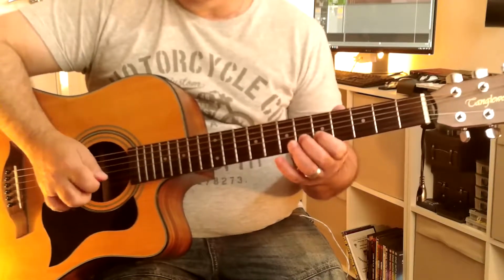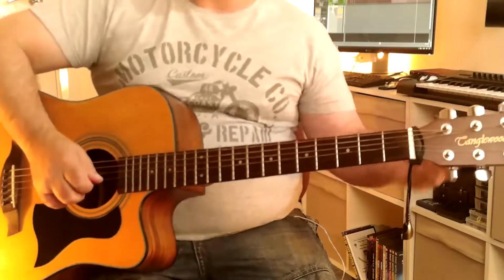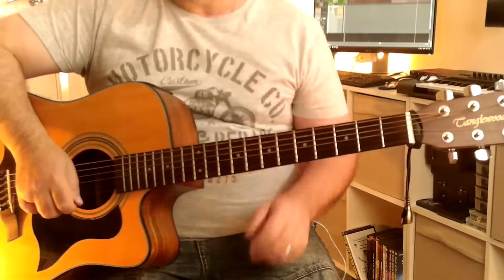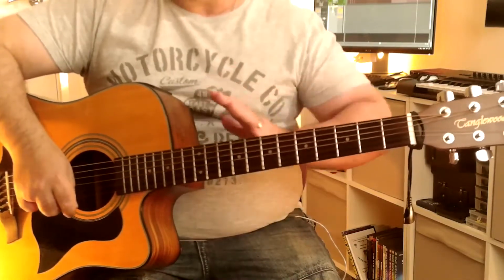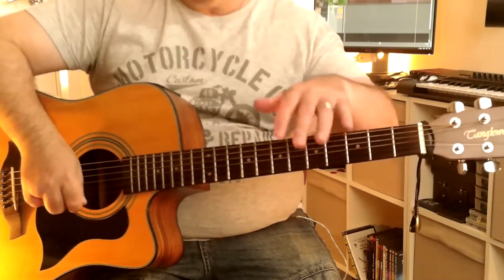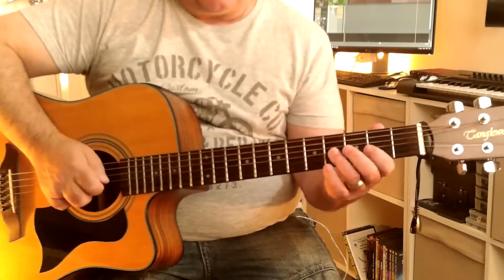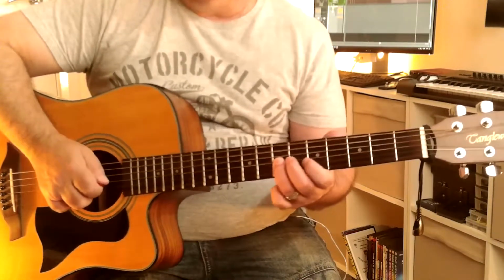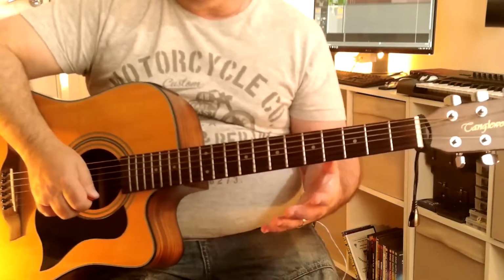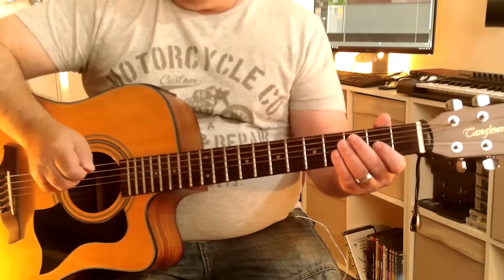That would be a 10, 11 and so on. So this is where we get these extended chords like 9ths, 11ths and 13ths from. Don't worry about those for now, but I'm just explaining to you that that's where they come from. They're coming from just counting up the scale. 1, 2, 3, 4, 5, 6, 7, 8, 9, 10, 11, 12, 13 and so on and so forth. So that's all intervals are.